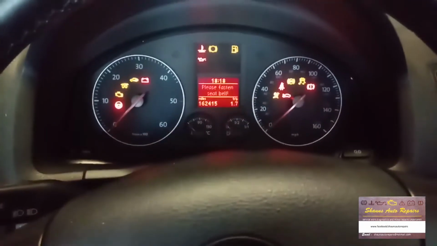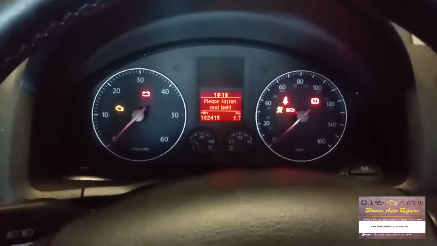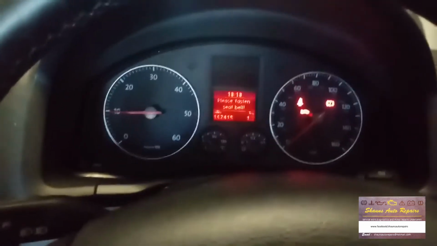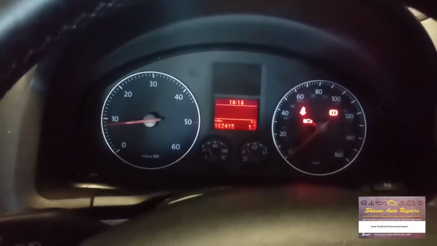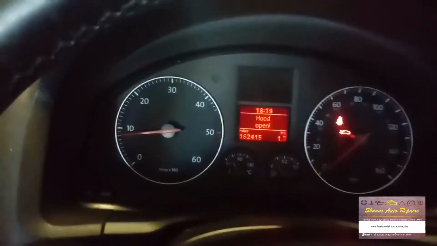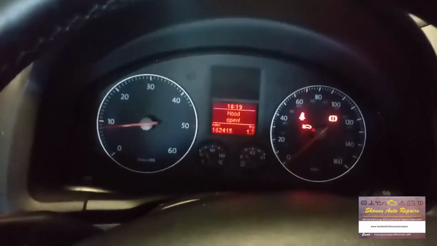Right, so we're back in the garage again, and just to confirm, I've cleared all the codes, reset the steering angle sensor, and we're all good. So the only lights we've got on now is the bonnet light because the bonnet's open, and the seatbelt light. Right guys, so that's a fix in my eyes for that one.